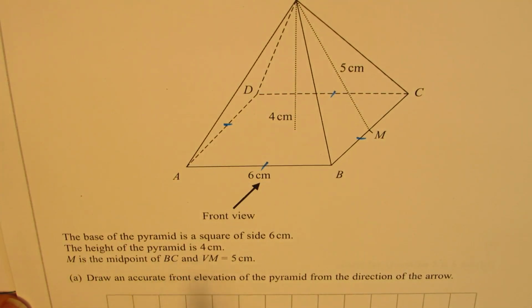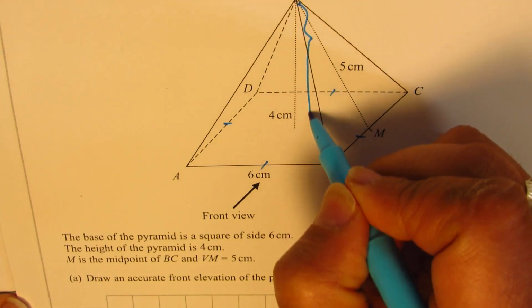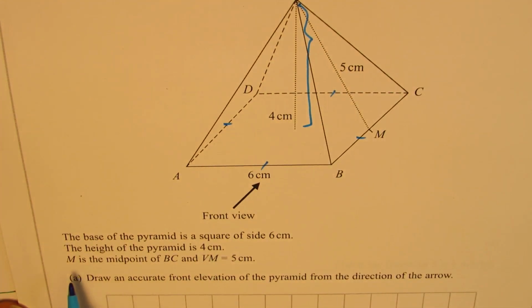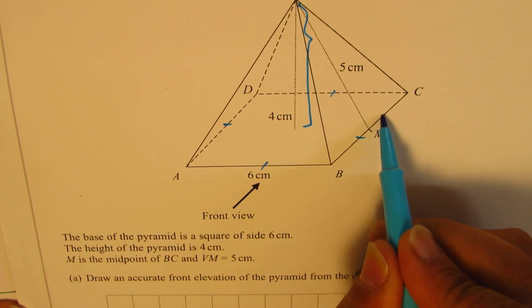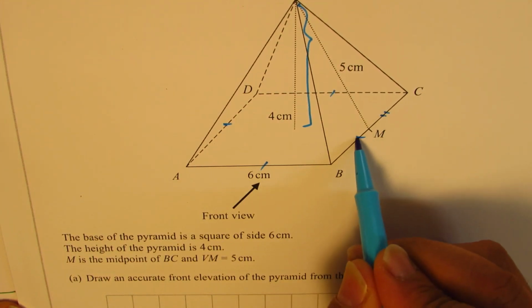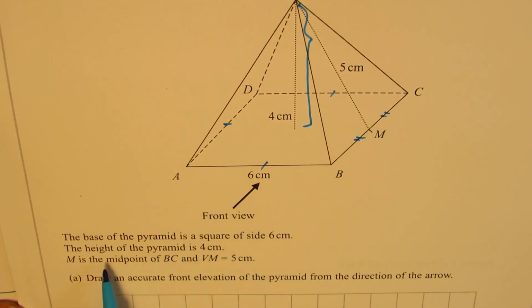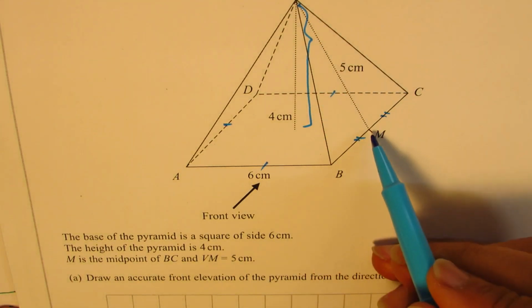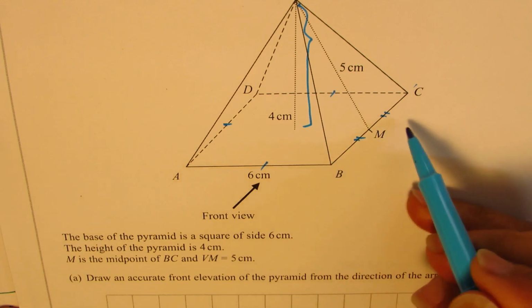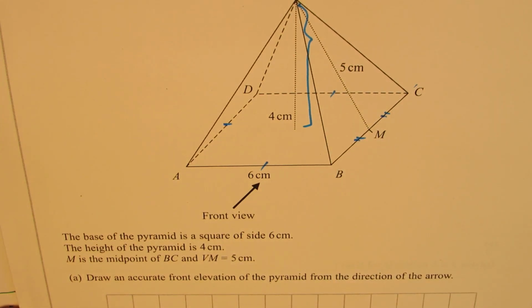The height of the pyramid is 4. So this height from here to here is 4 units. M is the midpoint of BC, so this part is equal to that part, and VM is 5 centimeters. So VM, the slant height, is 5 centimeters.